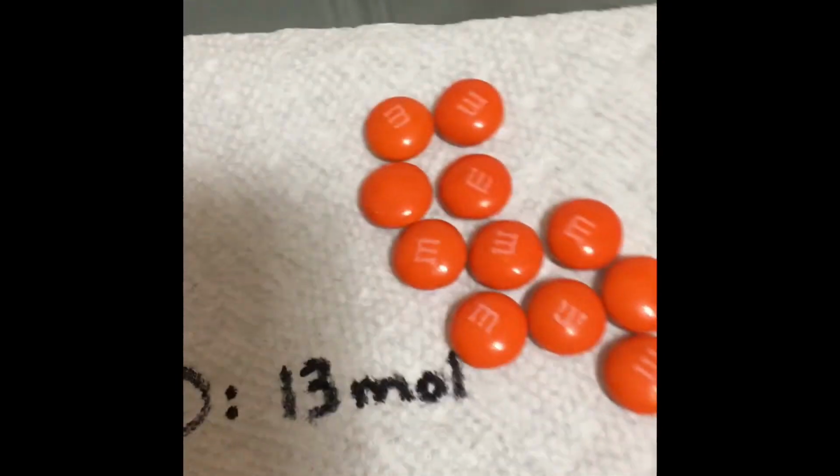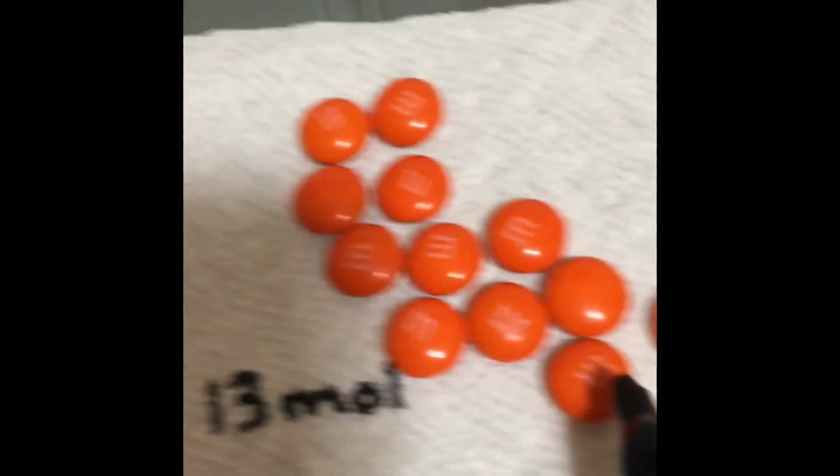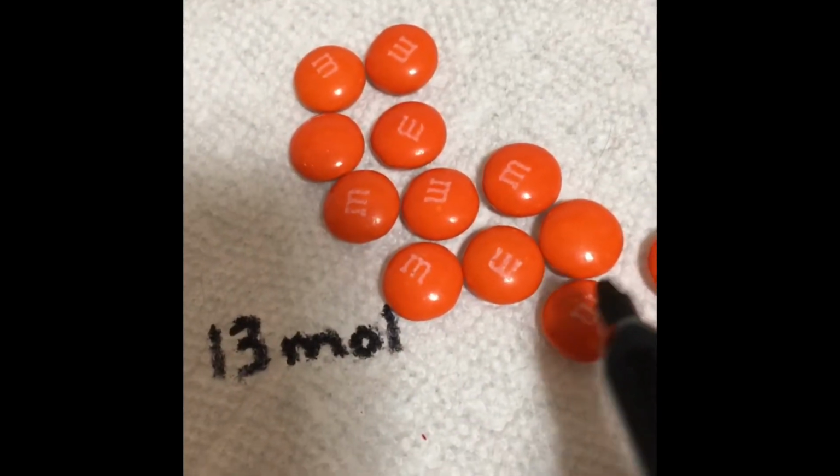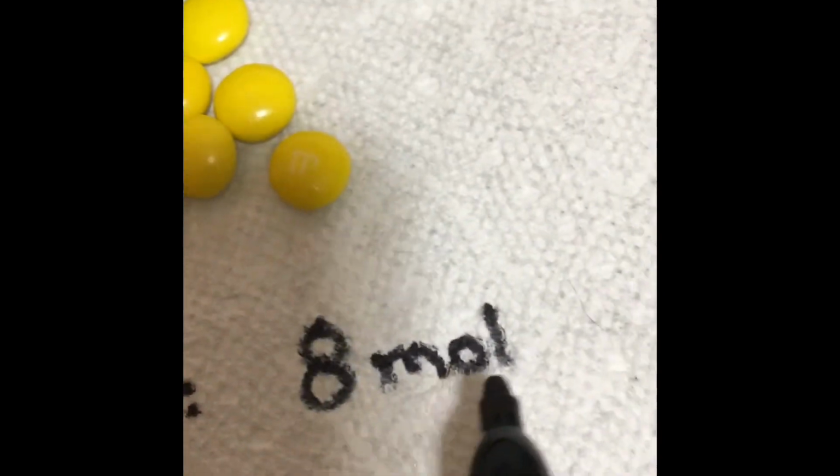Okay, and you guys are going to repeat this process for the orange, except the mass of each orange is 2 grams. And for the yellow, the mass of each yellow is 3 grams. And the green, you would use 4 grams, and the blue, 5 grams, and then the brown, 6 grams. So repeat that process.